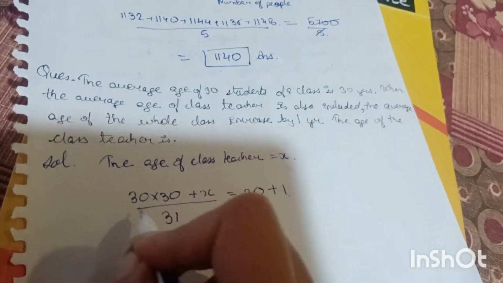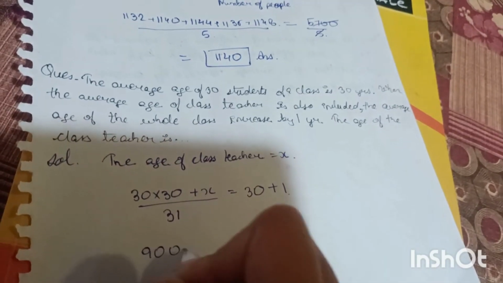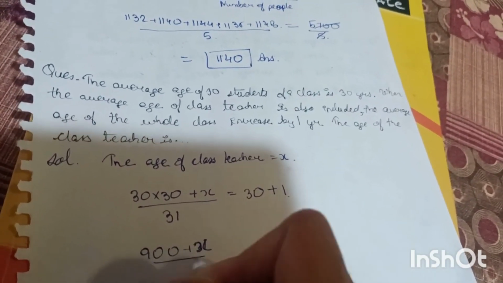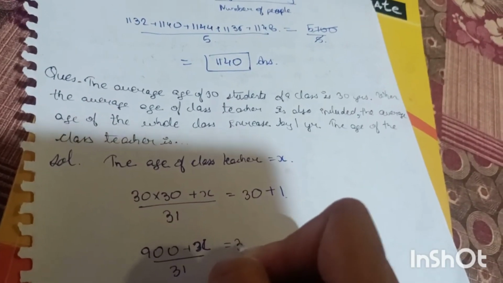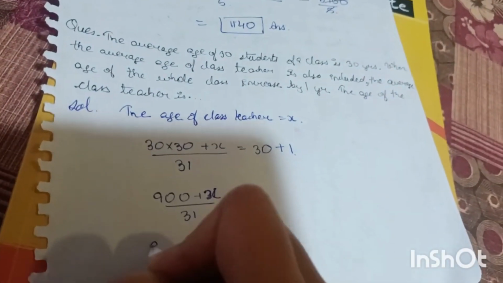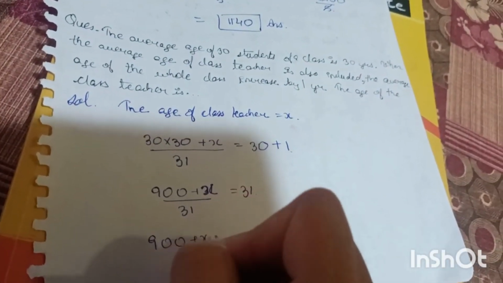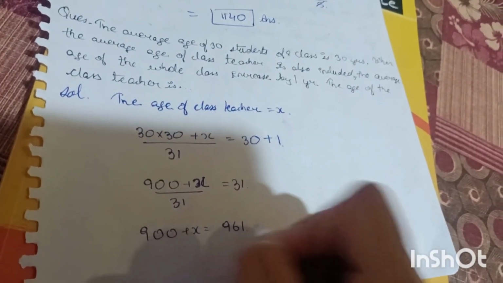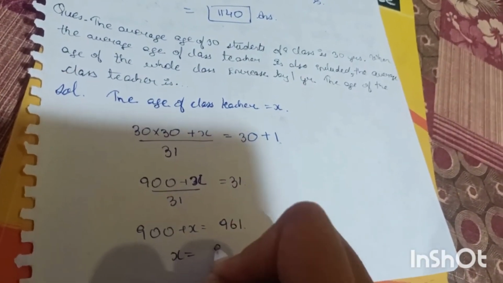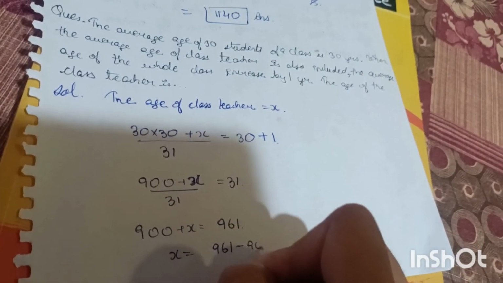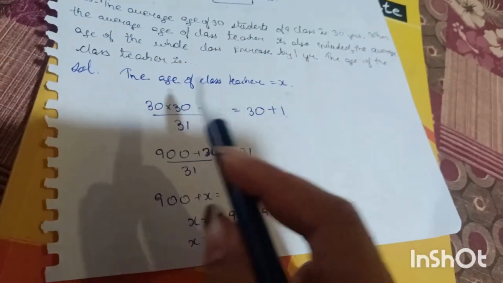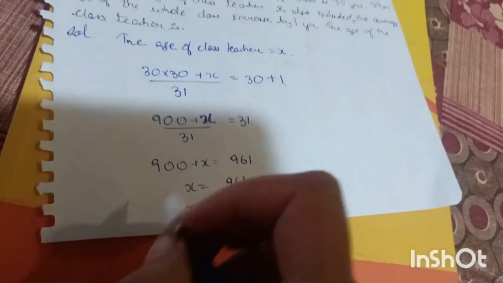So now let's solve. It will become (900 plus x) upon 31 equals 31. So 900 plus x is equal to 31 into 31. It will become 961. So the value of x will be 961 minus 900. So x will become 61. So the age of the class teacher is 61 years.